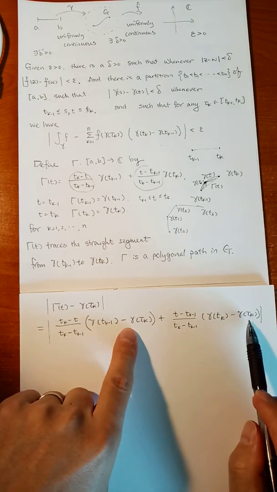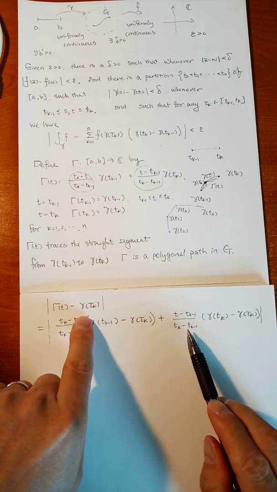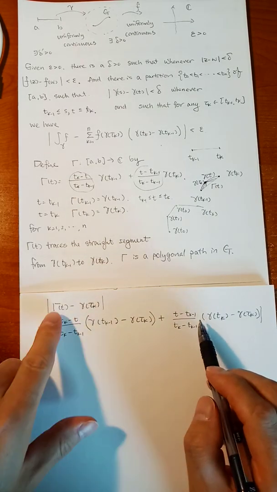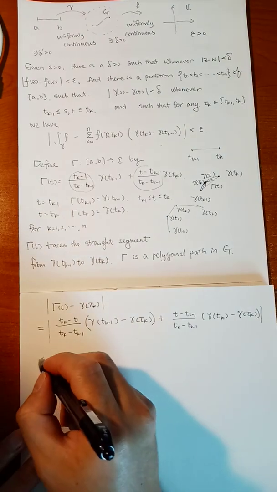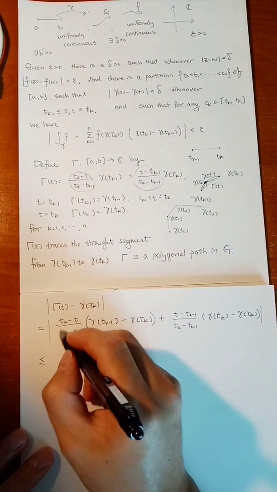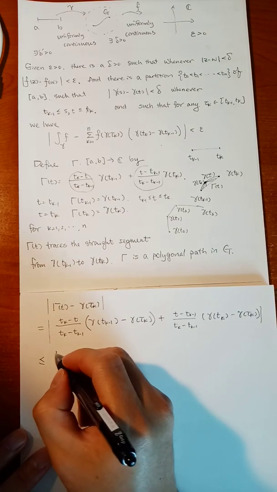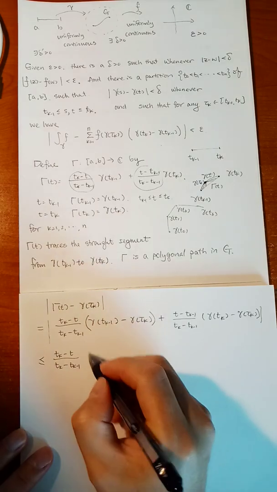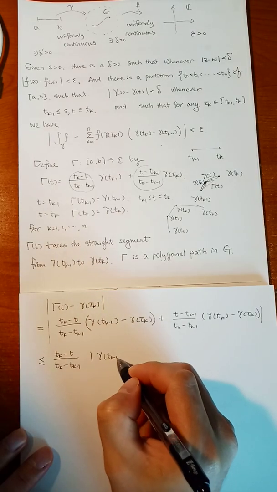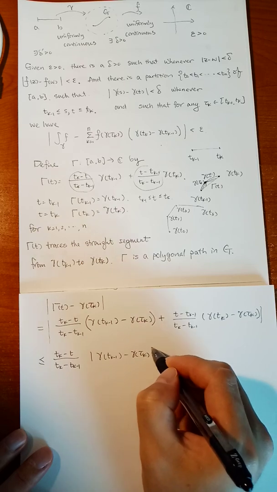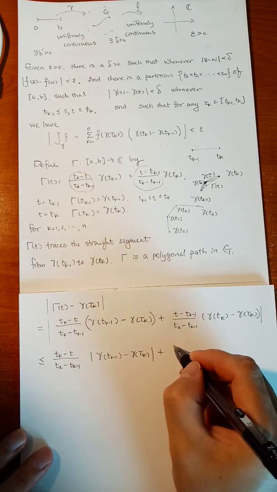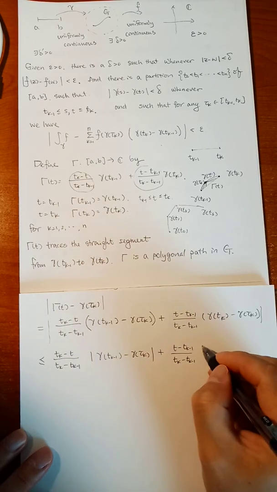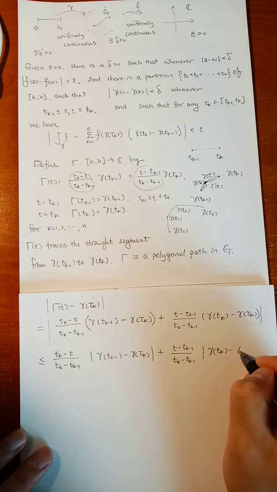Okay, so this subtraction, if you combine the coefficients, that's exactly gamma tau k, and the first part is capital gamma t. And then you apply the triangle inequality. So this is a positive number. You can move this positive number outside. And this absolute value of gamma tk minus 1 minus gamma tau k, and plus, this is also a positive number, gamma tk minus gamma tau k.